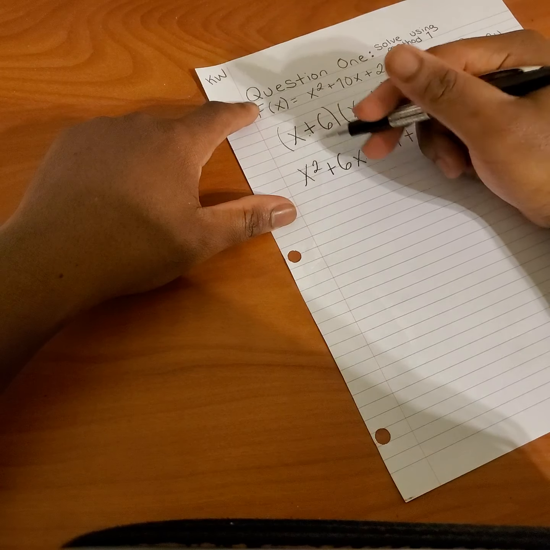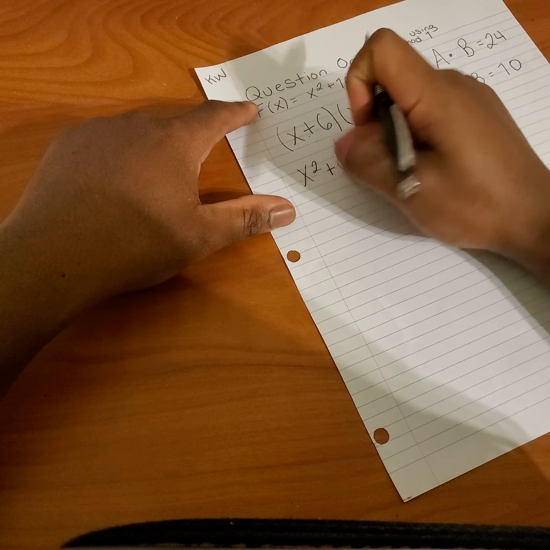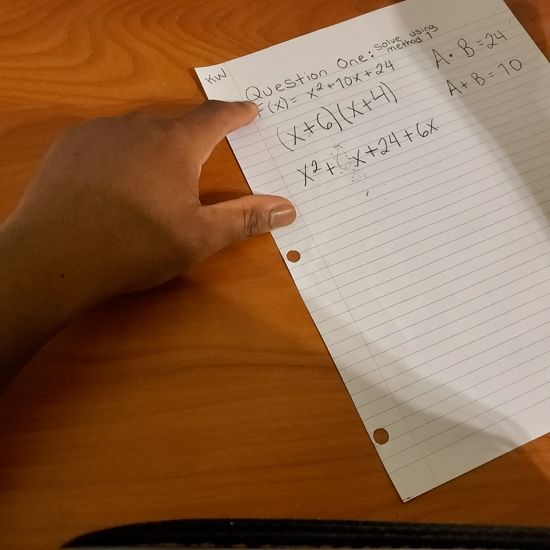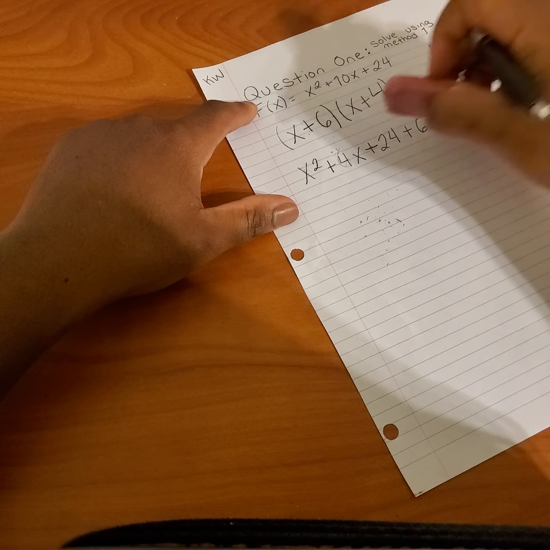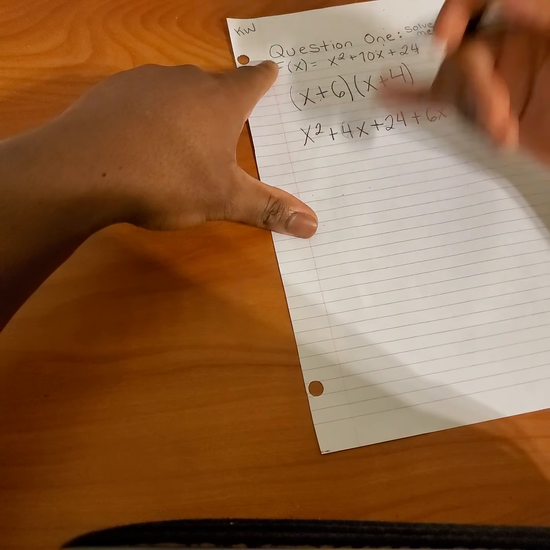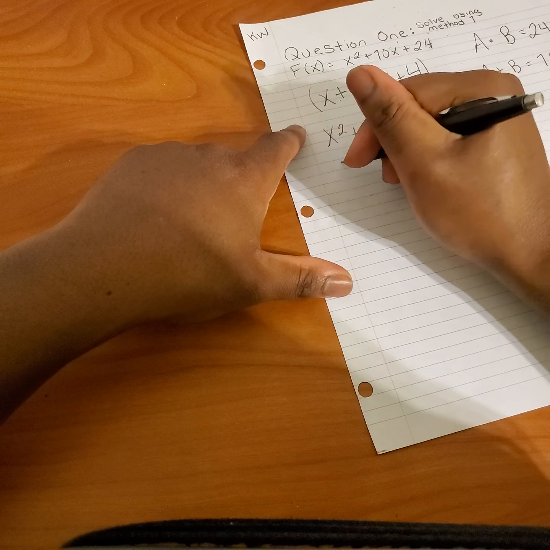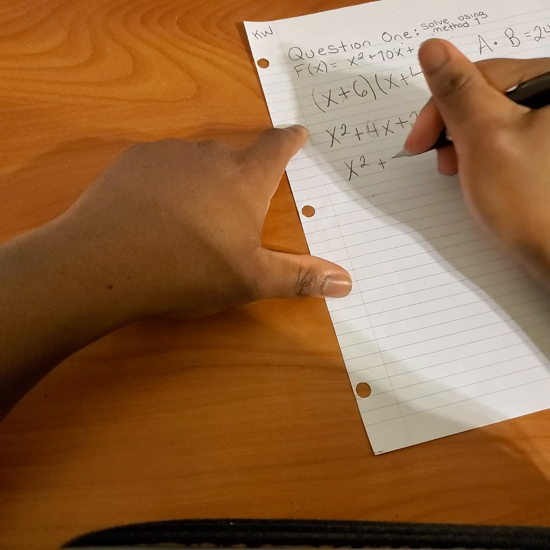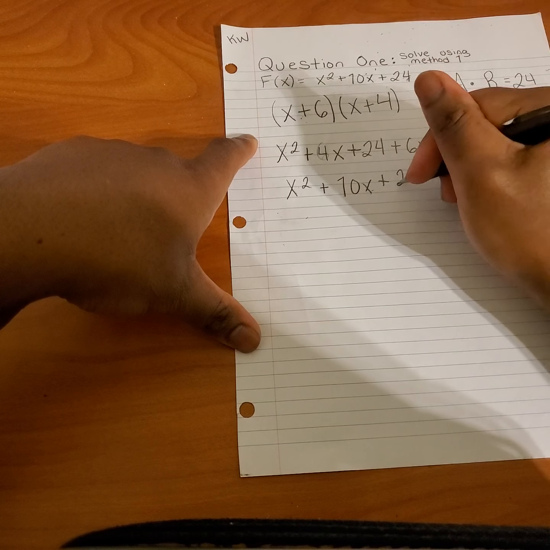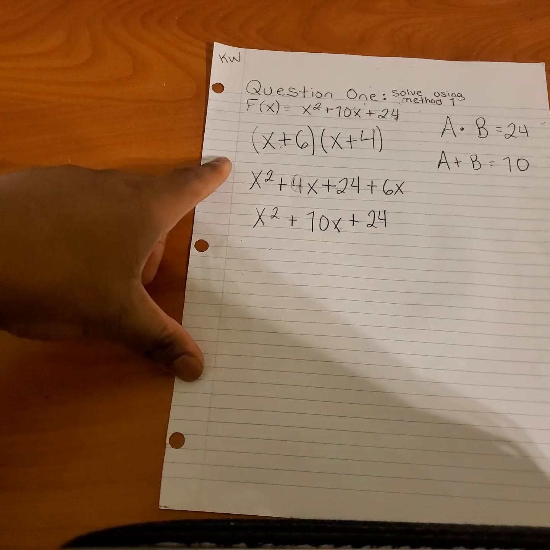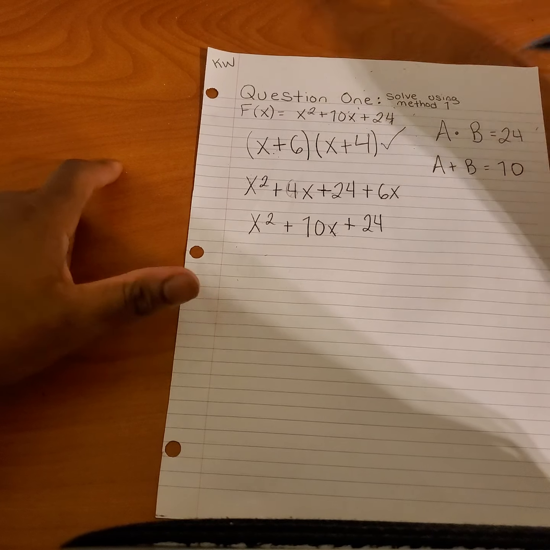X times 4 is 4x. 6x plus 4x is equal to 10x. So x squared plus 10x plus 24. So this gives you the original equation. Algebraically, this part checks out.